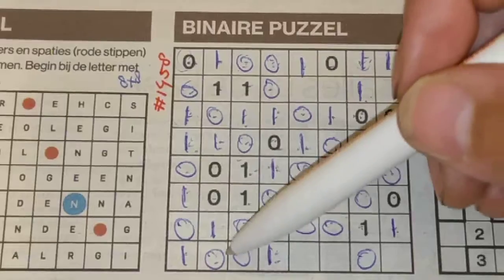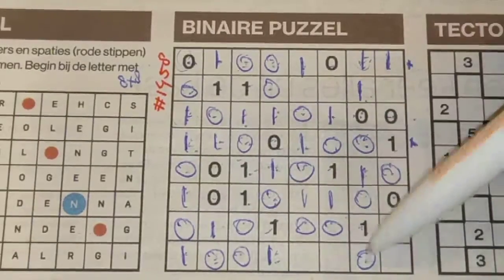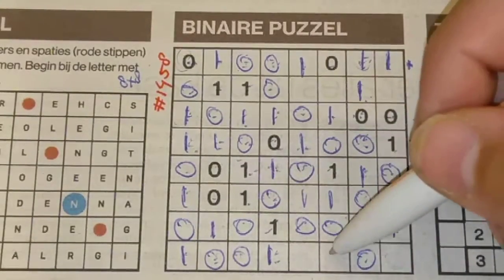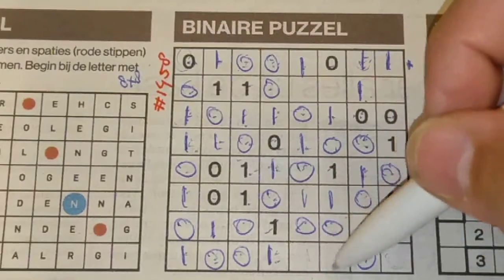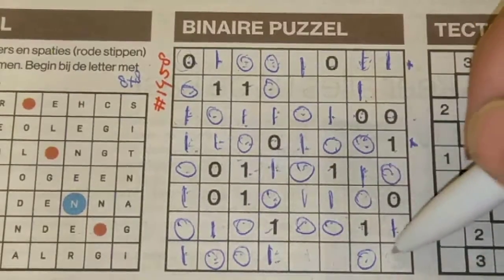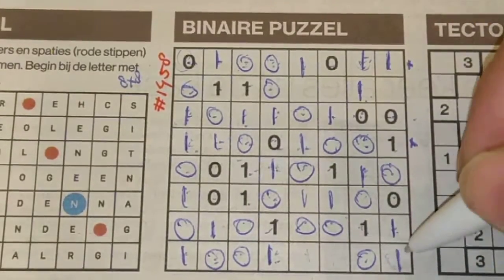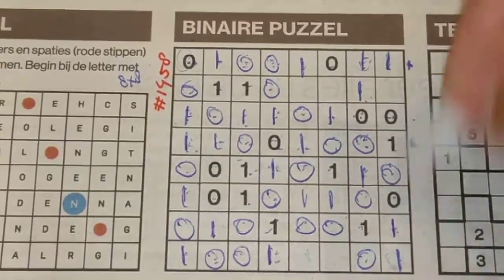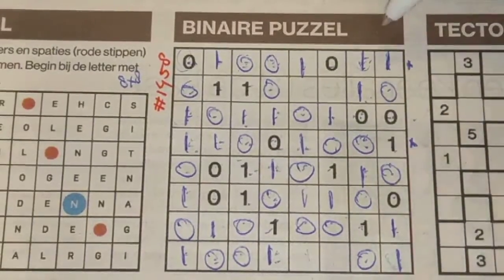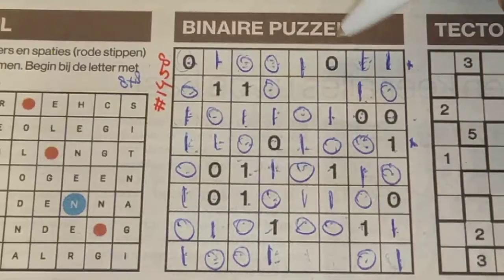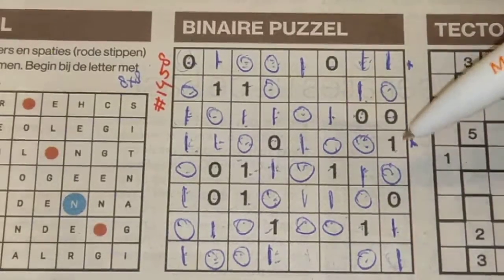Need to compare. No. 3 O's. If I place the fourth O here, then we have 3 1s in a row. Not allowed. So this cannot be an O. This should be a 1. 1, 2, 3, 4 1s. So the rest are O's. Compare. I need to compare. Yes.